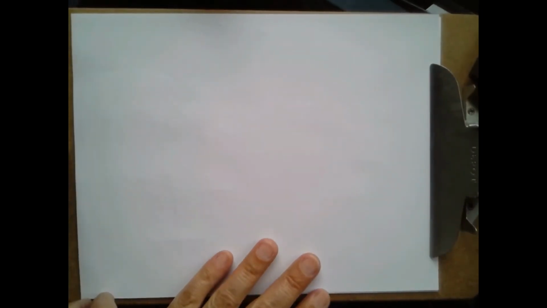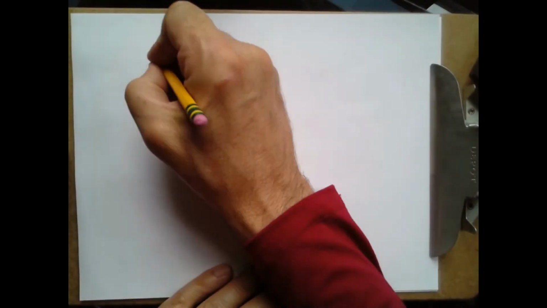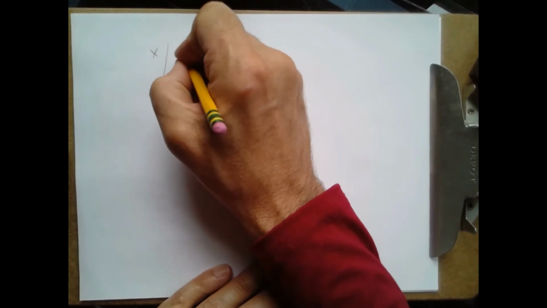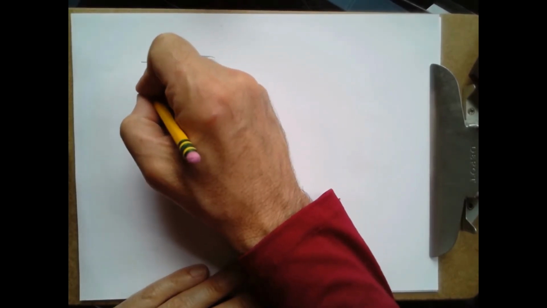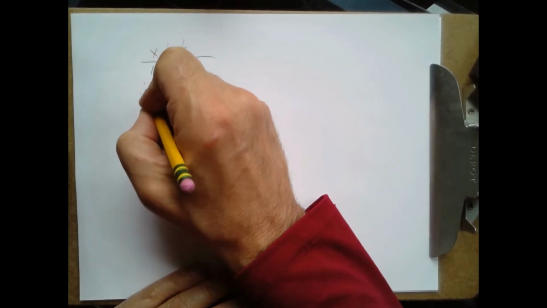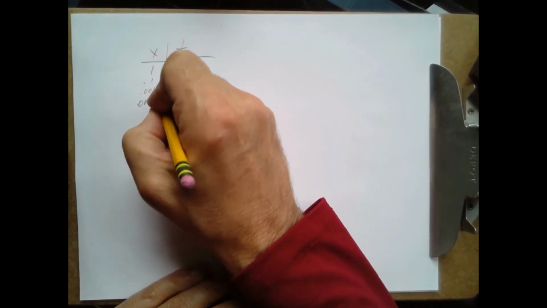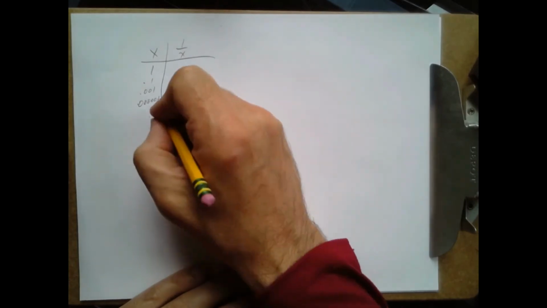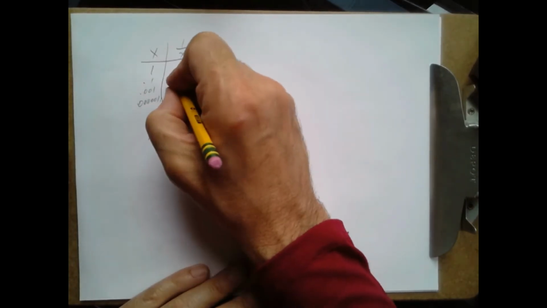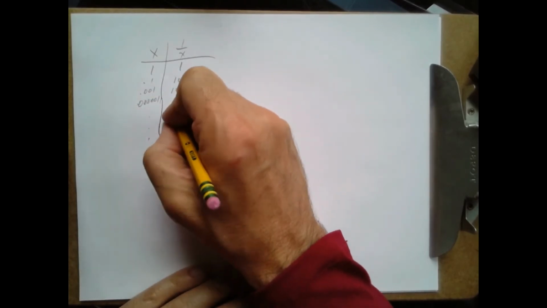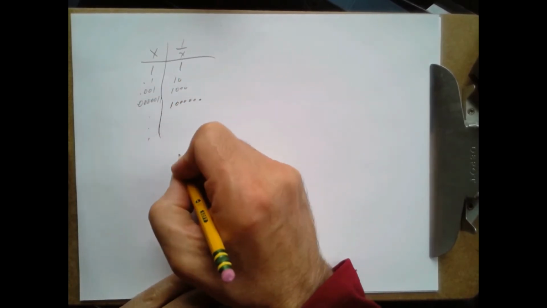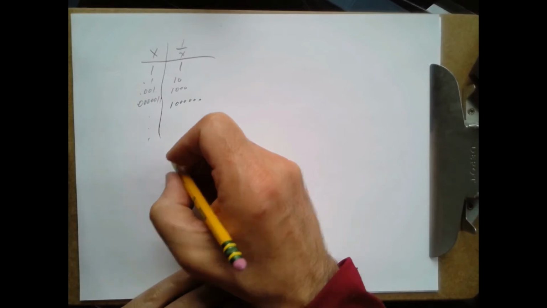Okay, so we can do this in the other direction as well. Let's look at what happens to 1 over x as x gets smaller. So x could be 1, it could be 0.1, 0.001, 0.000001, and so on. Well, 1 over 1 is 1, 1 over 0.1 is 10, 1 over 1,000th is 1,000, 1 over a millionth is a million, and so on.